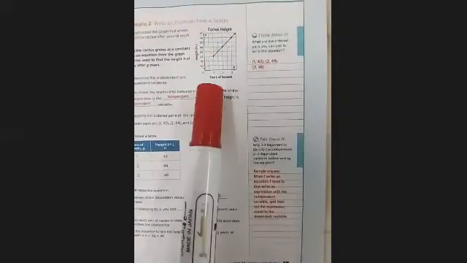Yes. How do we make a table from the graph? We take a look at the points on the graph. See the graph in front of you? Yes. What is the independent variable? G or H?